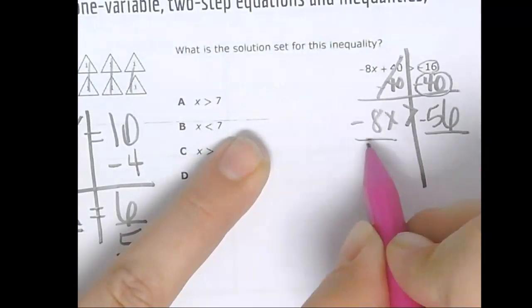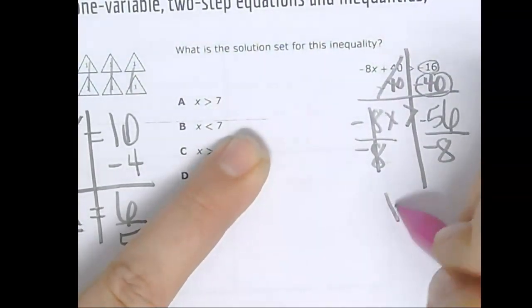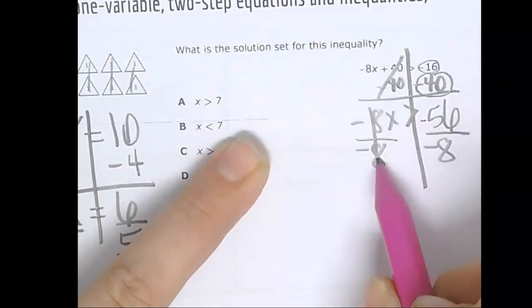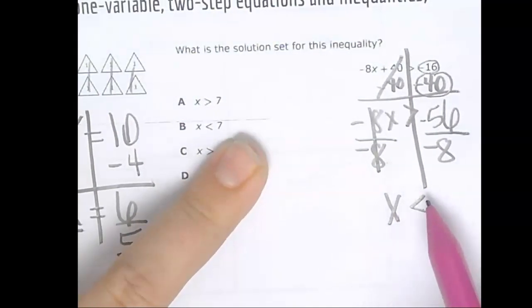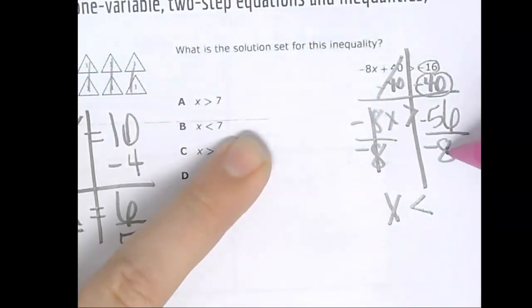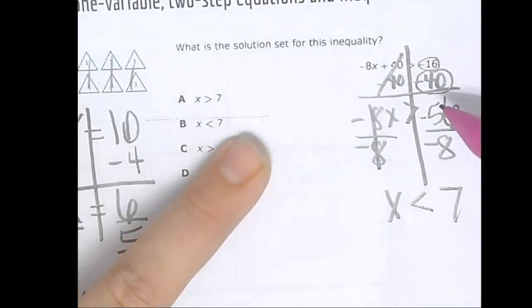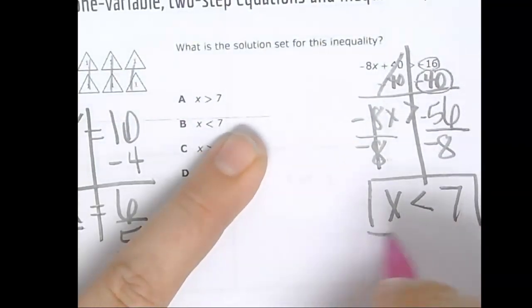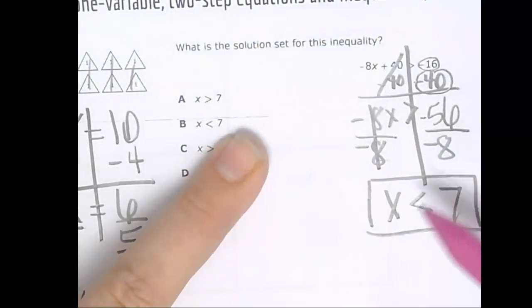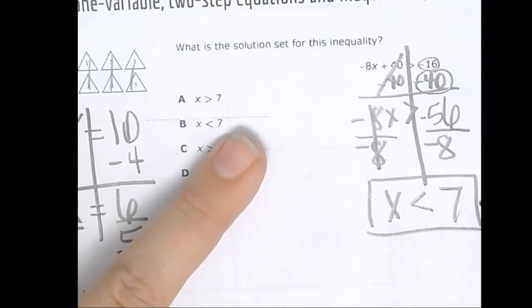I'm going to divide both sides by my coefficient, which is negative 8. That's going to give me x by itself, but because I divided by that negative, I have to flip that inequality symbol. So it becomes x is less than negative 56 divided by a negative 8, which is going to give me a 7. And then I might ask myself, is this positive or negative? Well, I had a negative and I divided by another negative, so my answer is going to be positive. So remember, we can complete this solution with anything that says x is less than 7.